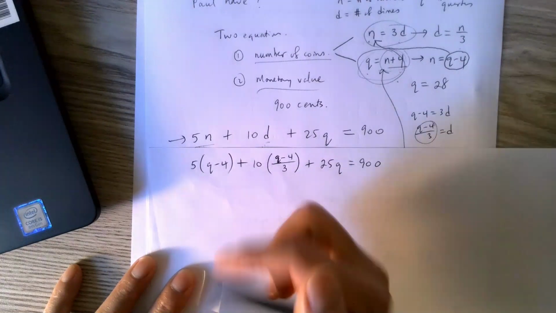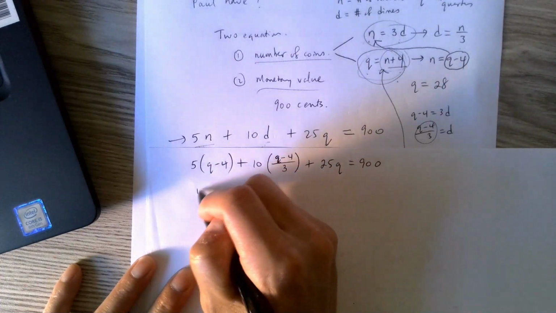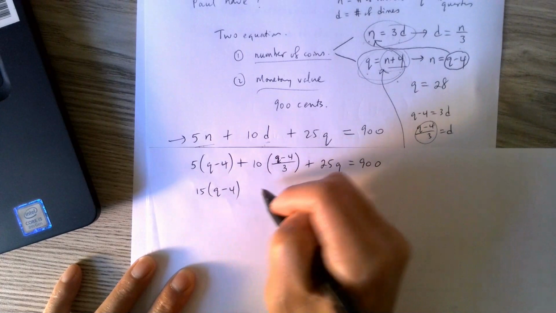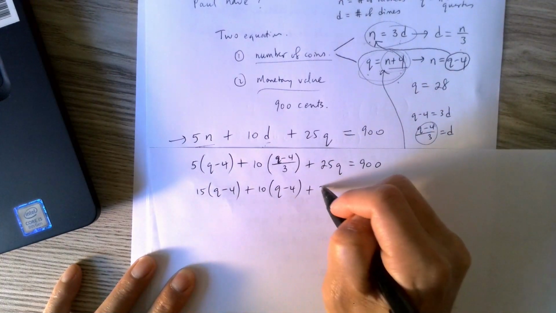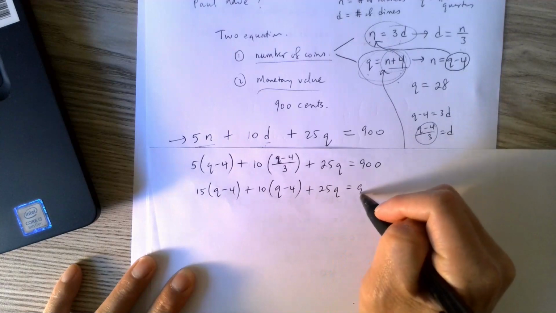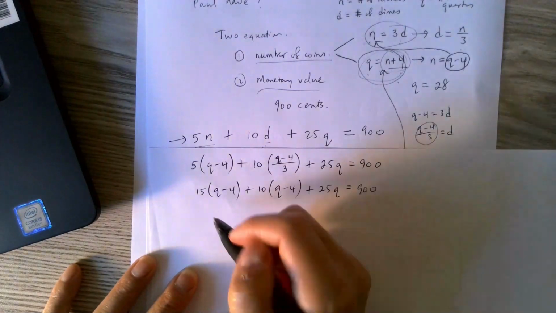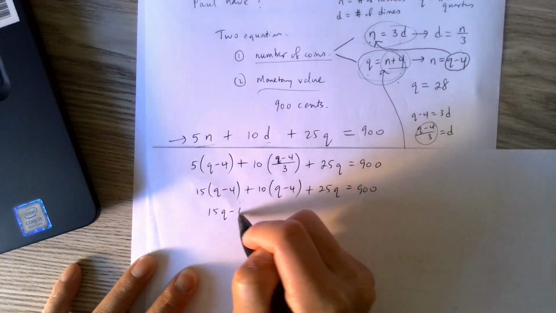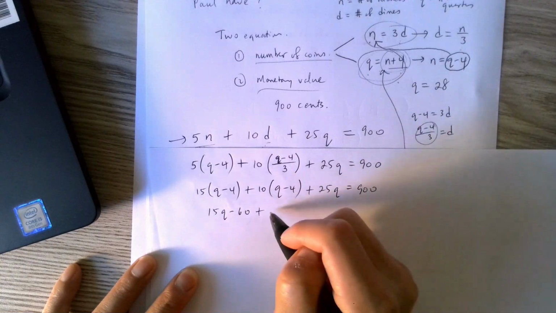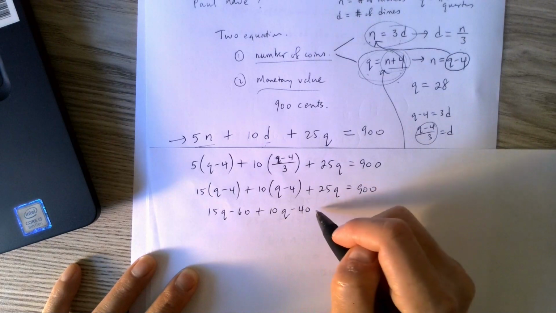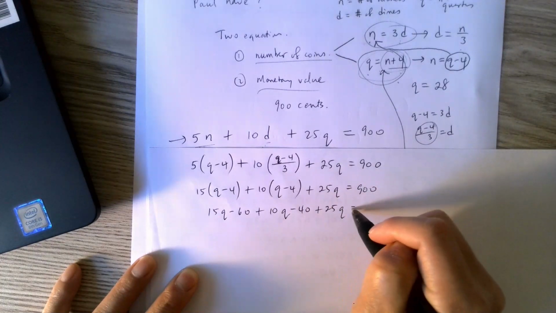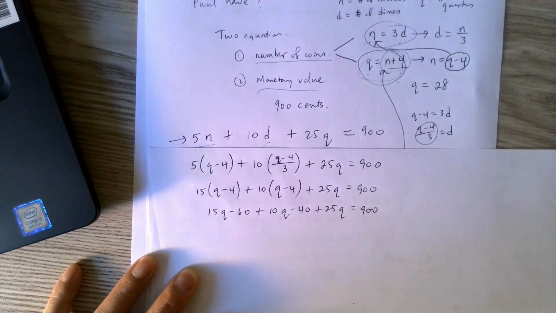I will multiply by 3 like I did last time to get rid of the fraction. And then distribute. Combine like terms.